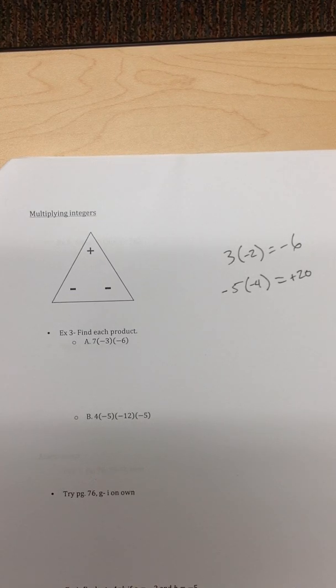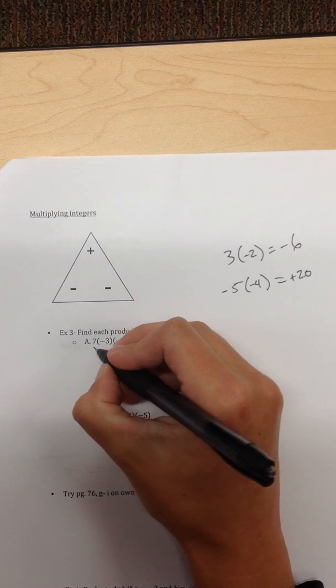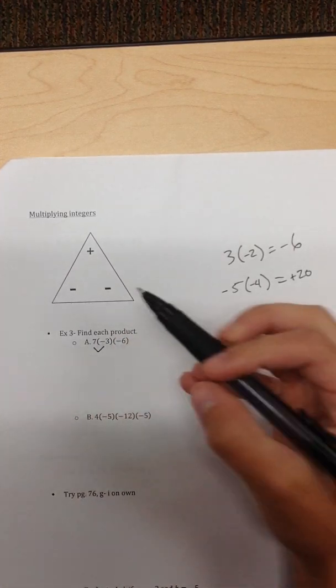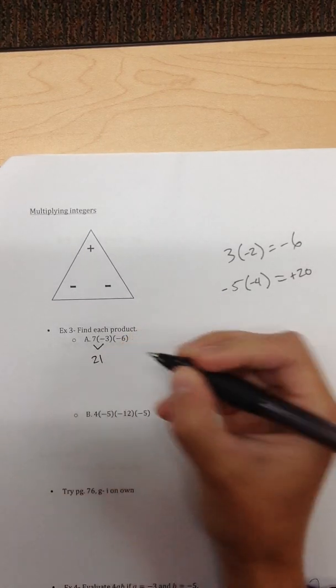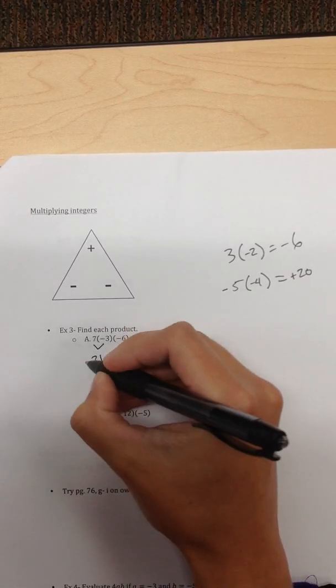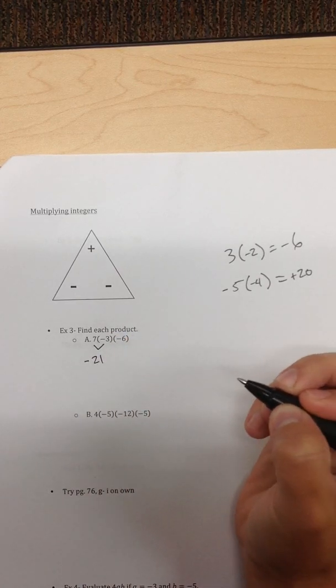Okay, so the next thing here, for example 3, we're going to do where we're multiplying more than two integers. Okay, so what I do for these is I go, okay, I know how to multiply two integers, so let's just do that. So if I take two integers here, so like 7 and negative 3, and I multiply those together. Well, I know 7 times 3 is 21, and I know a positive times a negative is a negative.